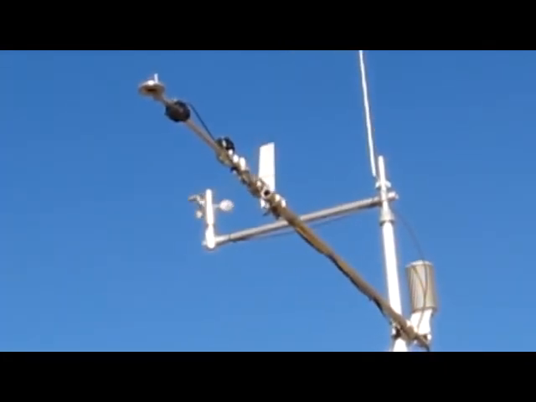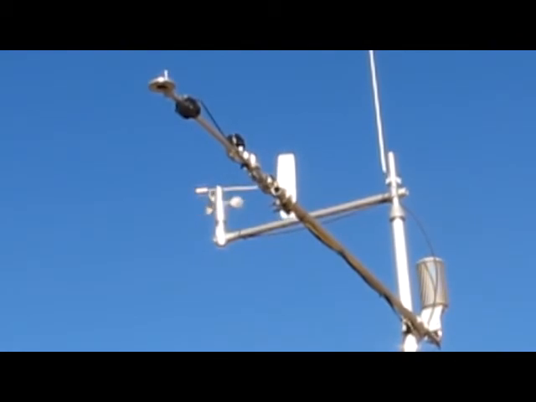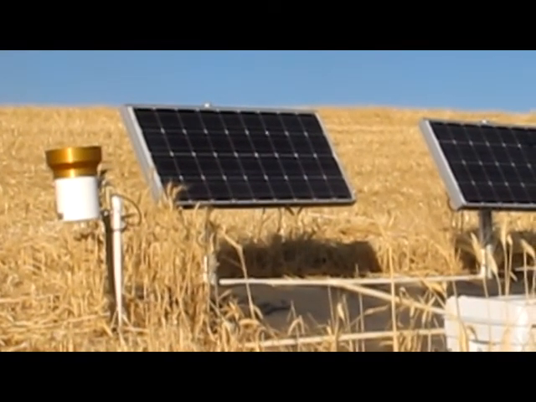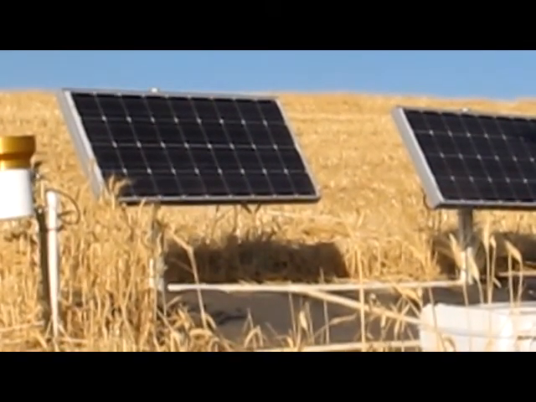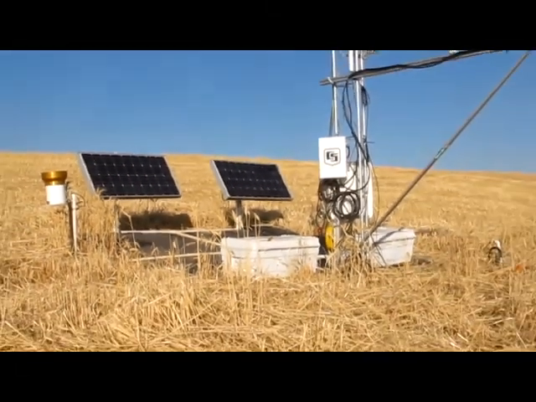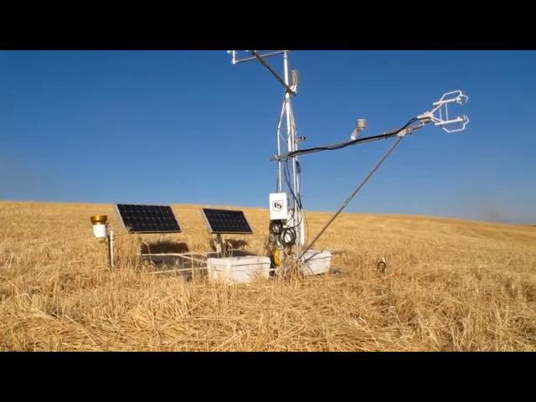A cup and vane anemometer measures two-dimensional wind direction and wind speed. A tipping bucket rain gauge measures precipitation. And buried in the ground at various heights are probes that measure soil temperature and moisture.